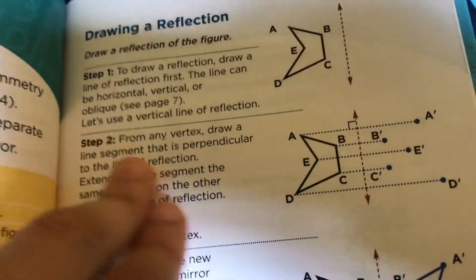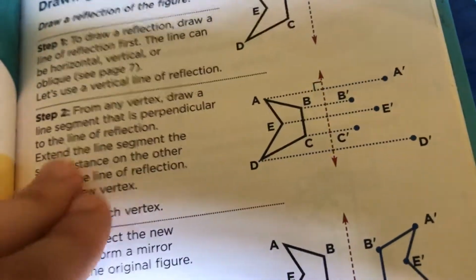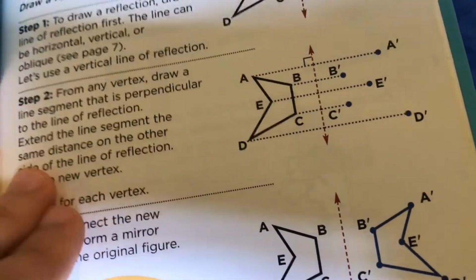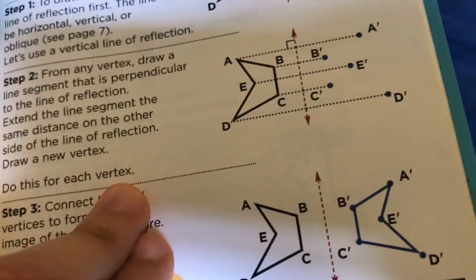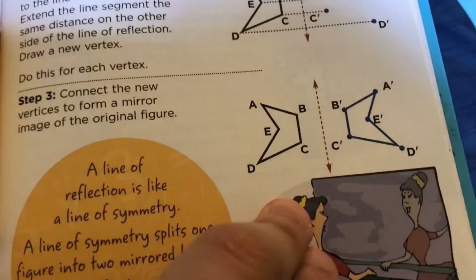Okay? Step 2. From any vertex, draw a line segment that is perpendicular to the line of reflection. Extend the line segment the same distance on the other side of the line of reflection. Draw a new vertex. Do this for each vertex. Here we go. Okay? Step 3. Connect the new vertices to form a mirror image of the original figure.